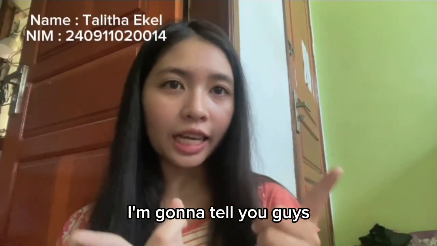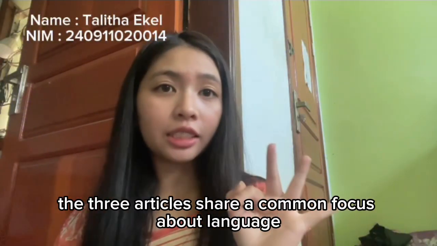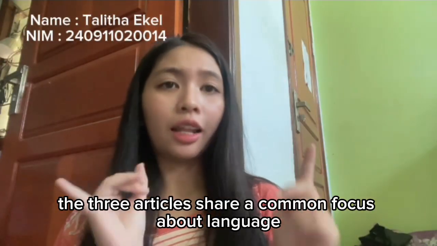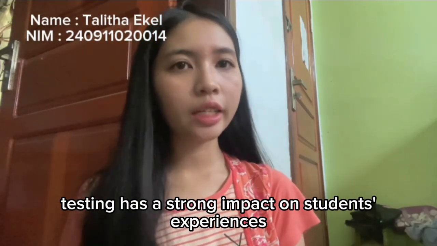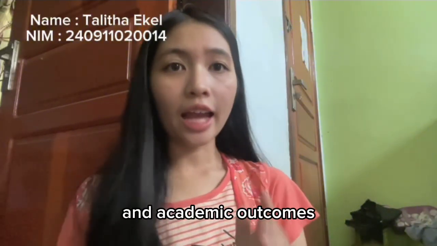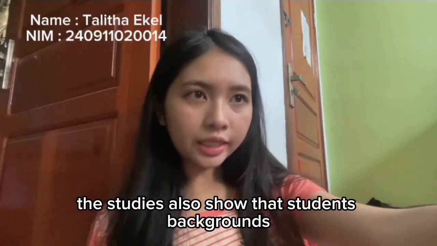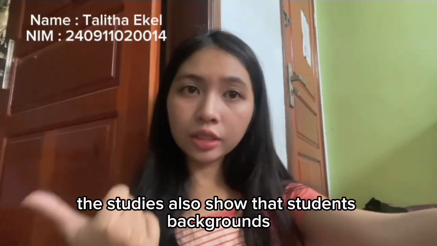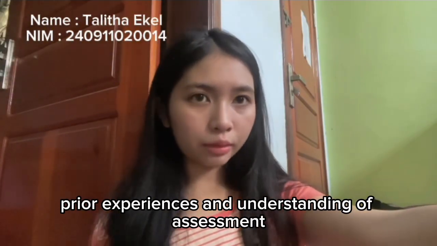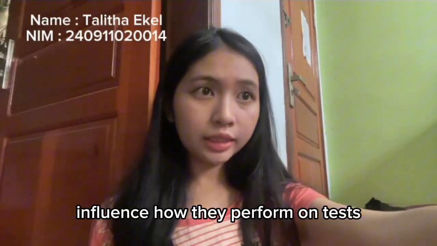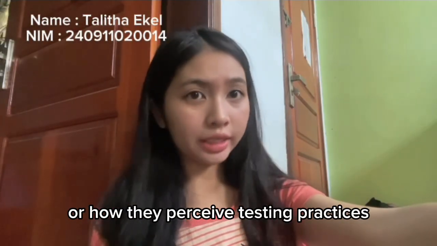Okay, now I'm going to tell you guys the comparison of the three articles. In terms of similarities, the three articles share a common focus on language testing and assessment. All three articles emphasize that language testing has a strong impact on students' experiences and academic outcomes. The studies also show that students' backgrounds, prior experiences, and understanding of assessment influence how they perform on tests or how they perceive testing practices.